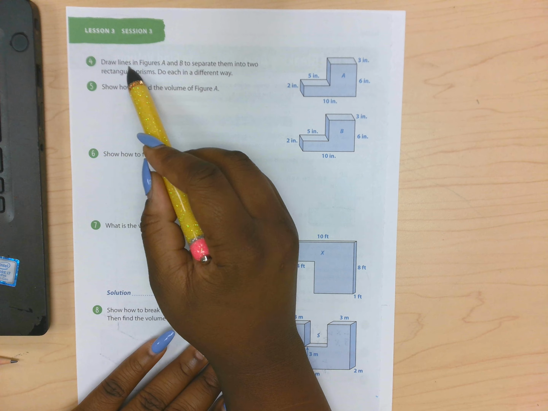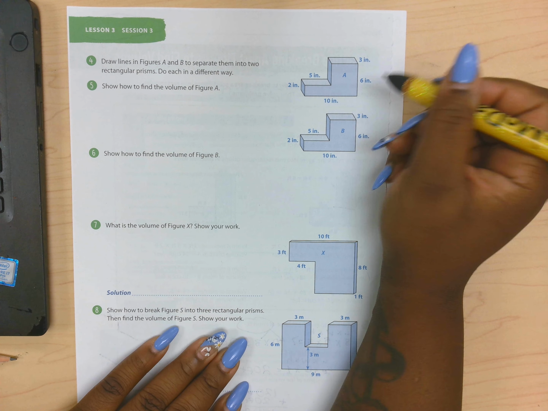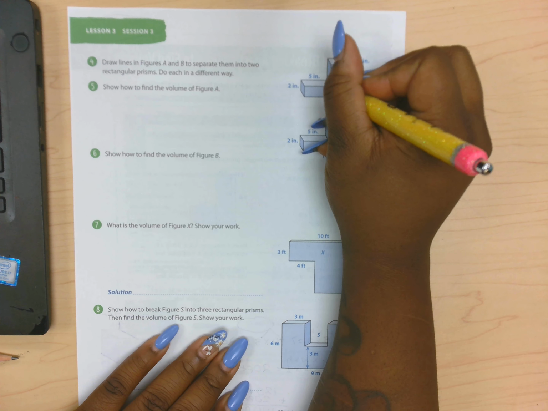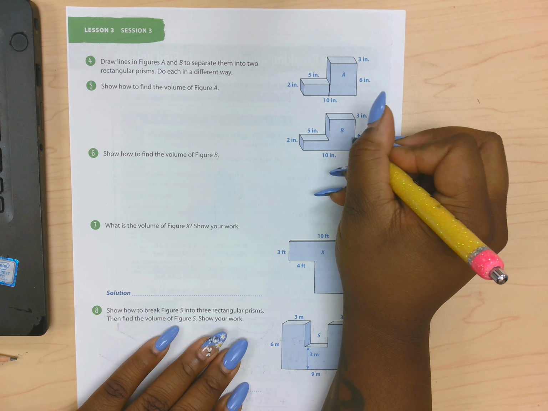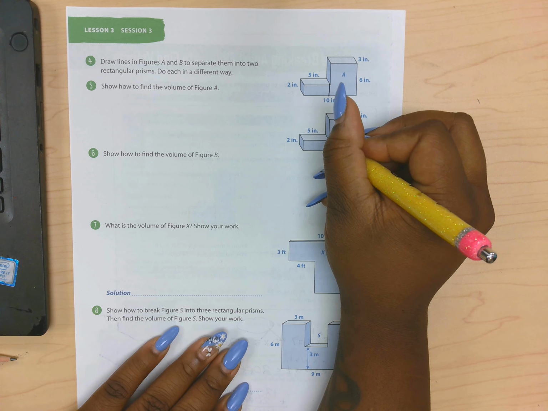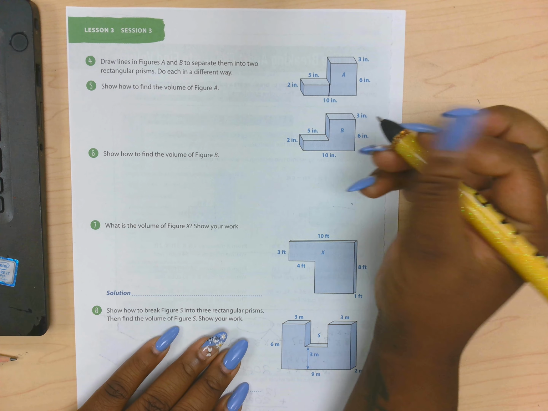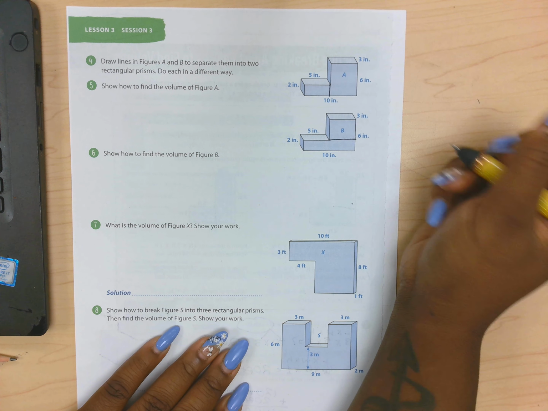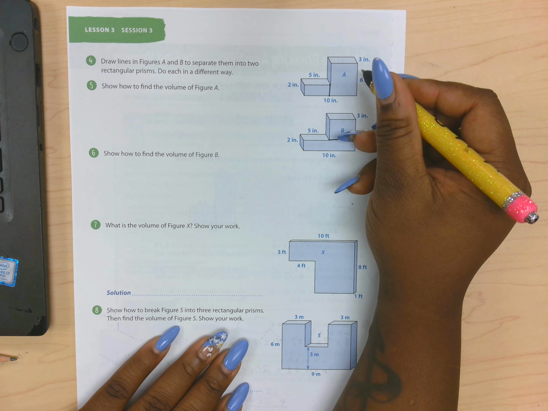Number 4, draw lines in figure A and B to separate them into 2 rectangular prisms. Here's A, here's B. It says draw lines to separate them. Well, the obvious thing to do would either be to do this, or you can do that. Anybody got a vote? Should we go left to right or top to bottom? Left and right. All right, I'm going to cut this one from left to right. Now this one, I did top to bottom. That is definitely going to change my shape up.